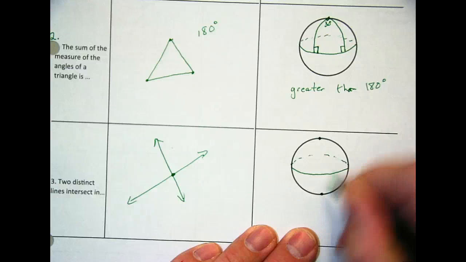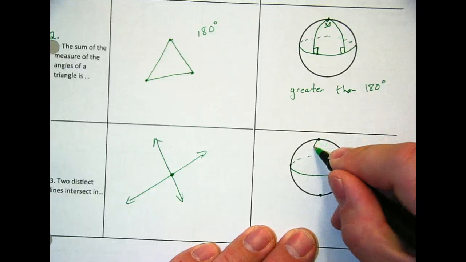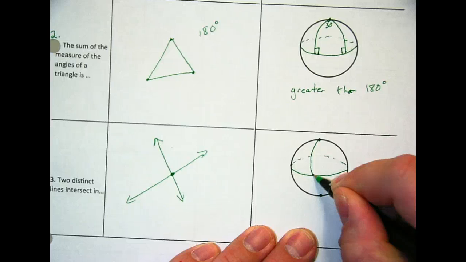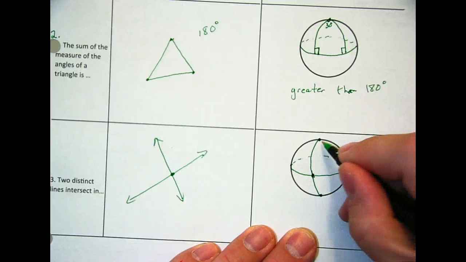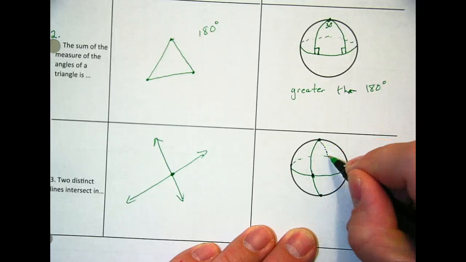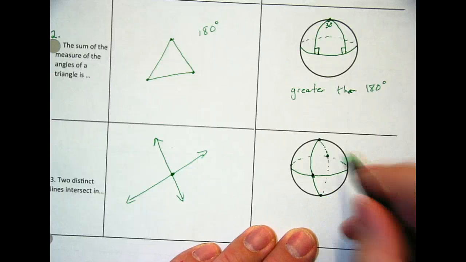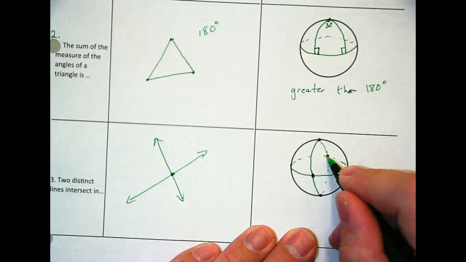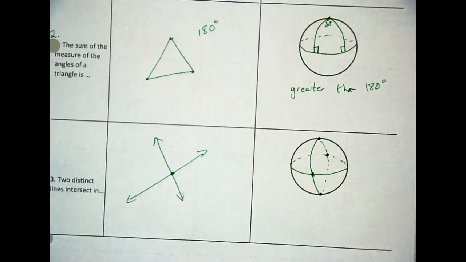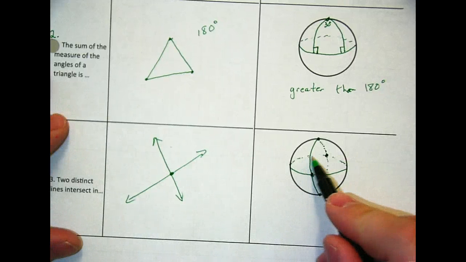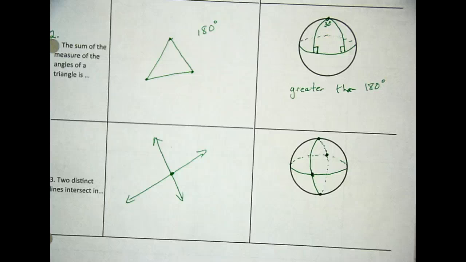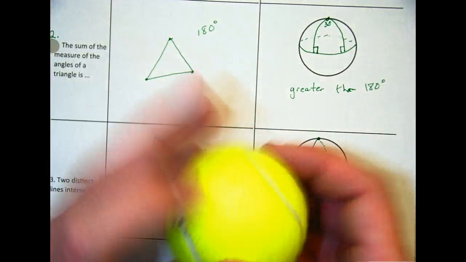It's going to intersect right here, and it'll intersect again back there. So it has 2 distinct points. And you can demonstrate that on your globe there. You've got the whole tennis ball in your hand. Okay?